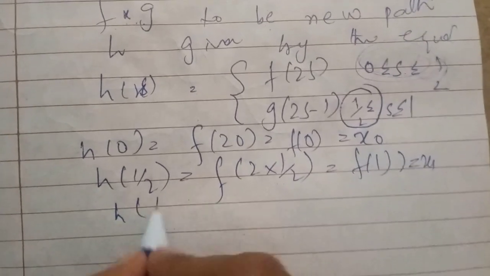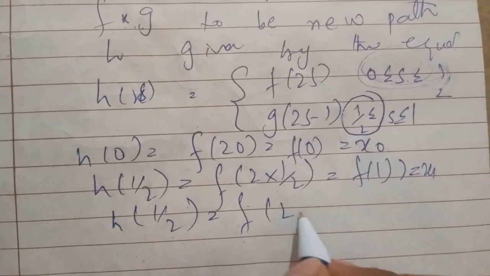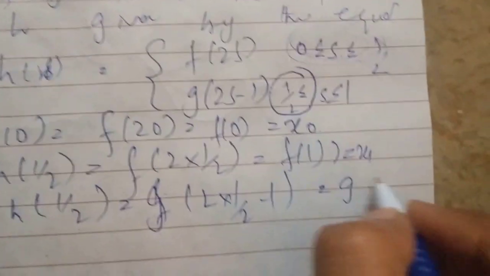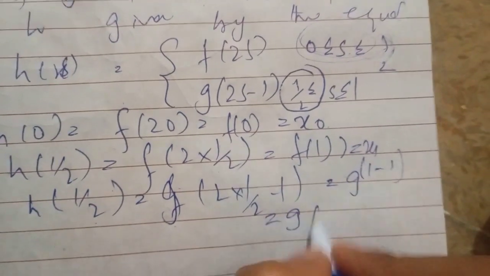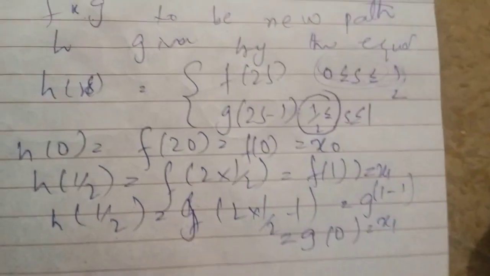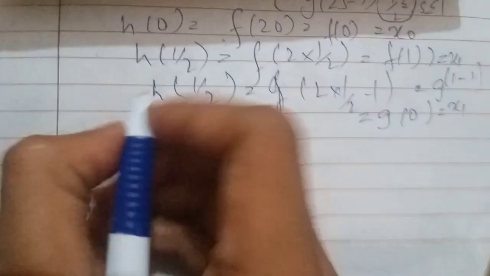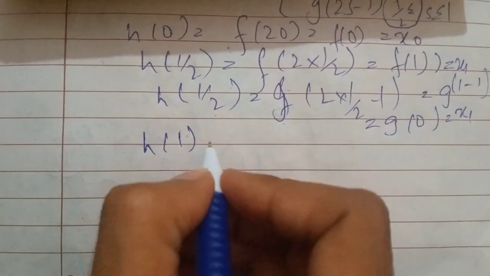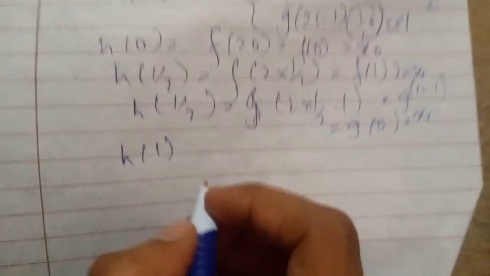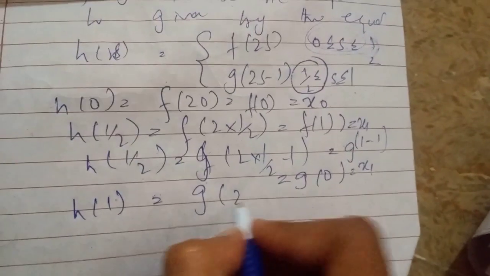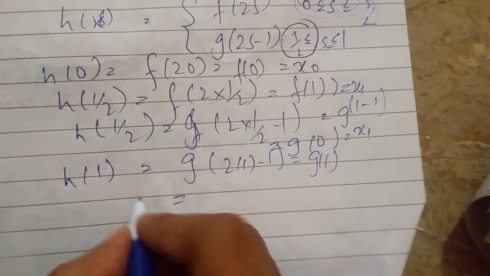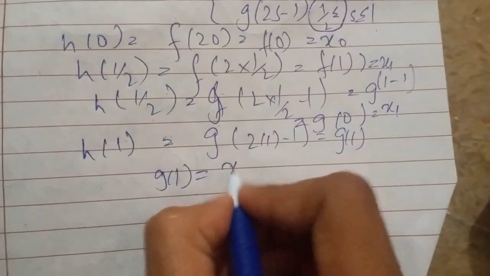If we put h of half in the other piece, it is g of 2 into half minus 1, so g of 1 minus 1 is equal to g of 0, and we will get x1 also. If we put h of 1, we will lie in this portion, and h of 1 is equal to g of 2 into 1 minus 1, which is g of 1, and that equals x2.